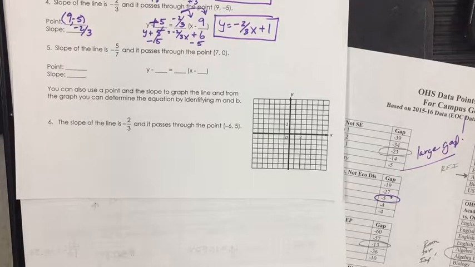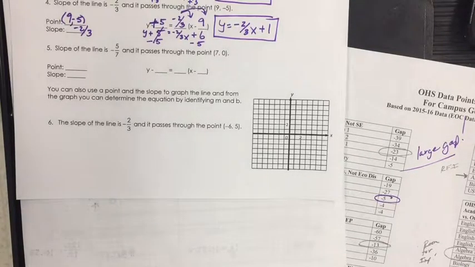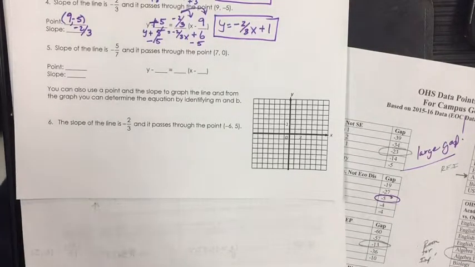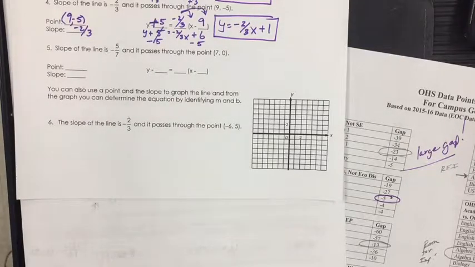So you don't have to solve for the equation. I mean, we could use the formula, but this is just telling you you could also graph it and then use the graph to identify the b. You've already been given the m. You can put it into slope-intercept form. So let's look at that.